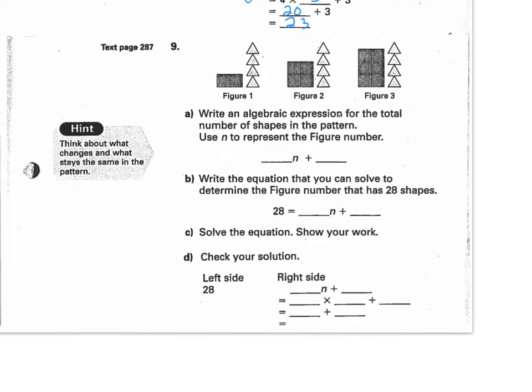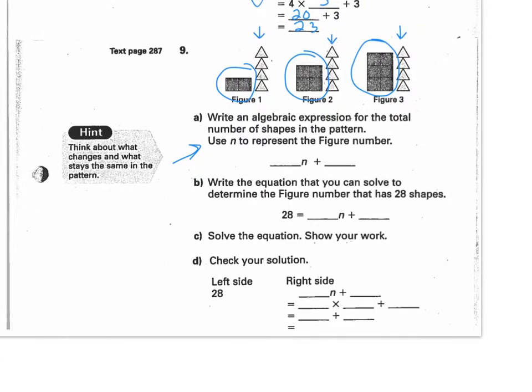Now it is your turn. We have a pattern that has 4 triangles in each figure, with 2 squares, 4 squares, 6 squares. Use a table to help you figure out the pattern. Then you're going to write an algebraic expression. Then you're going to figure out in which figure number you will have 28 squares. Show your work and then check your solution.